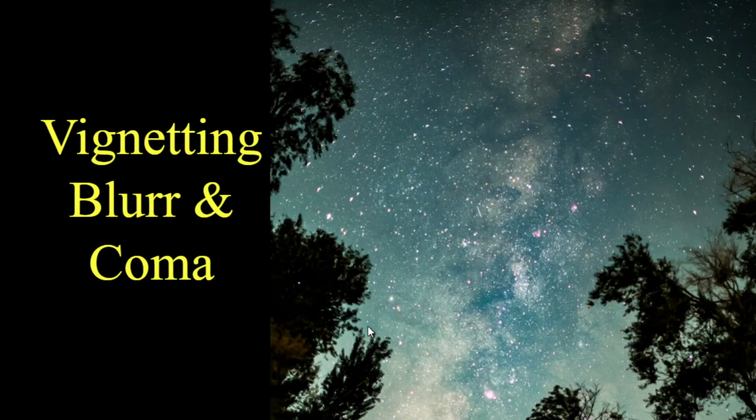There are a couple other problems with a low f-stop, and sometimes this is more the lens too, so it might be a little difficult to see. But if you look in the very top left corner of that picture, you'll see almost like UFOs, and those are actually stars, and as you go to the center, they're a lot more pinpoint.